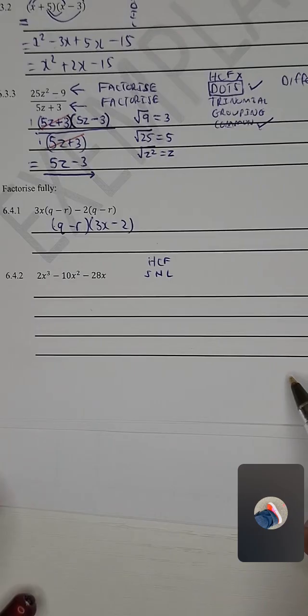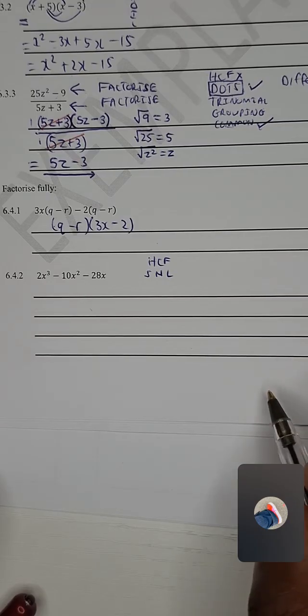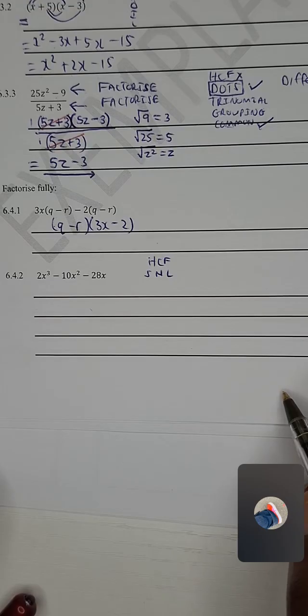You are definitely leading us very nicely. Our leader, take us. So we'll first check if 2 is our highest common factor or not.